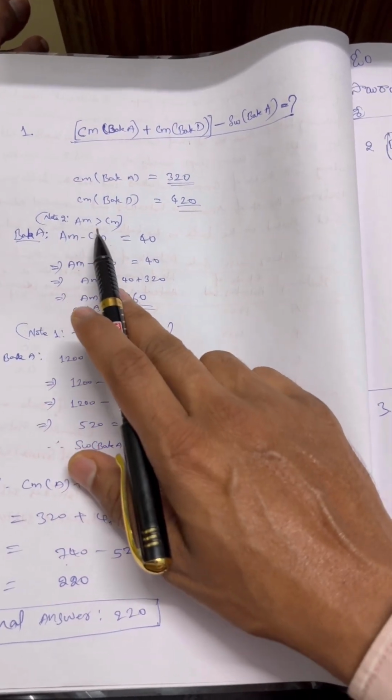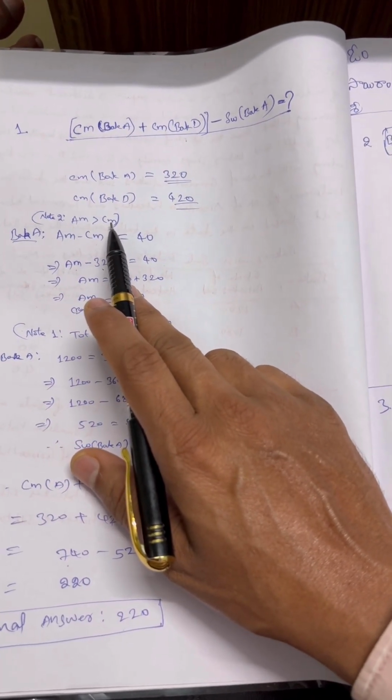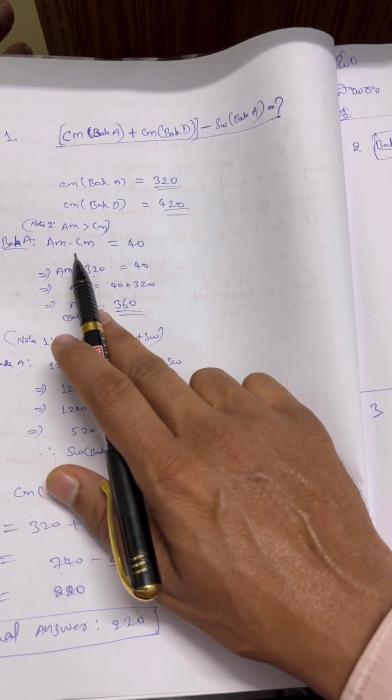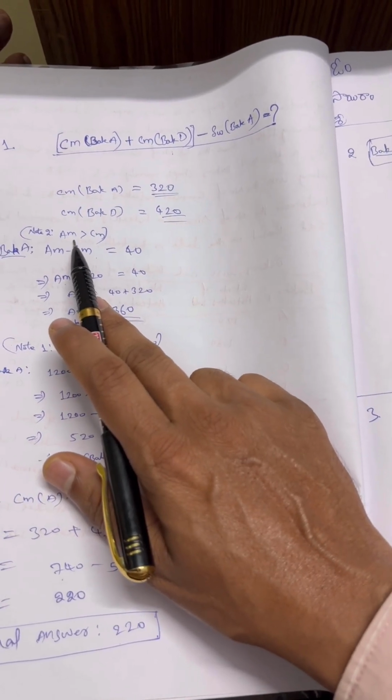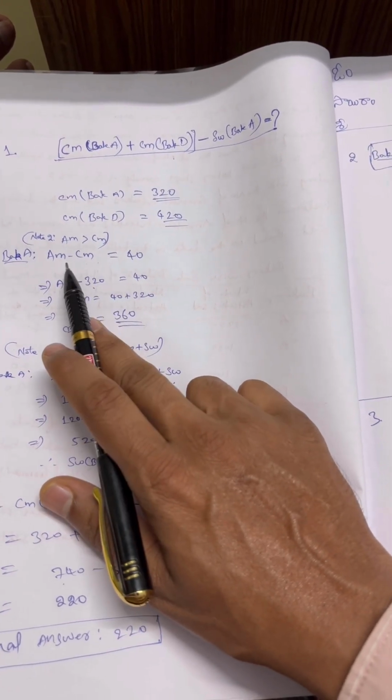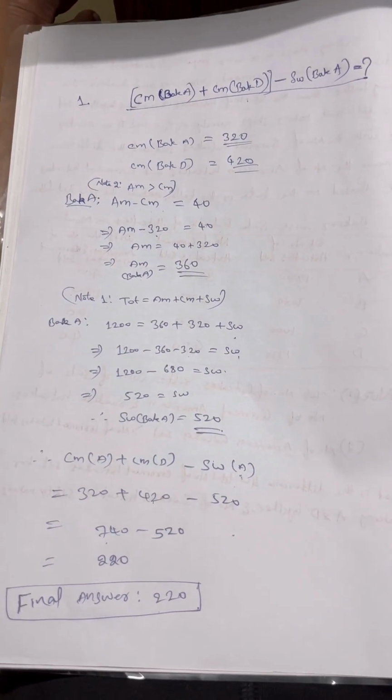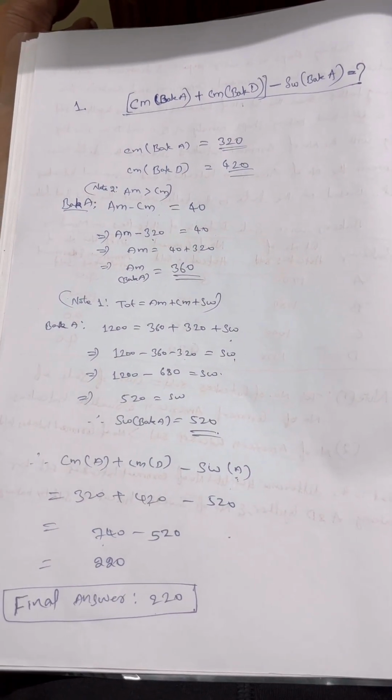This note 1 and note 2. If they are telling that the sales of cornmeal hotcakes are always greater than American, then you have to take here CM minus AM, cornmeal minus American. But they said American is always greater than cornmeal. That's why the difference we are taking is AM minus CM. So this is how we need to solve question 1, right? Okay. Next we move to question 2.